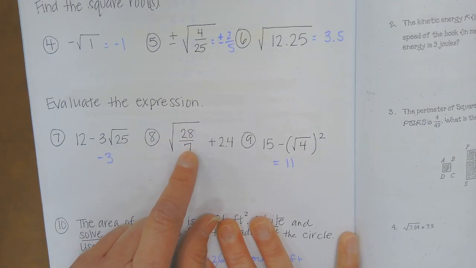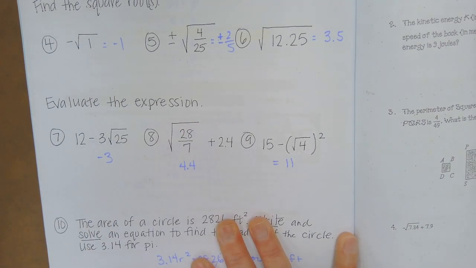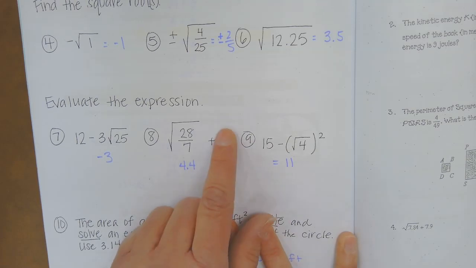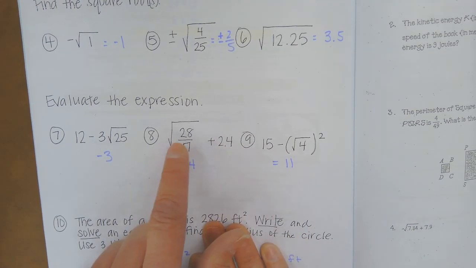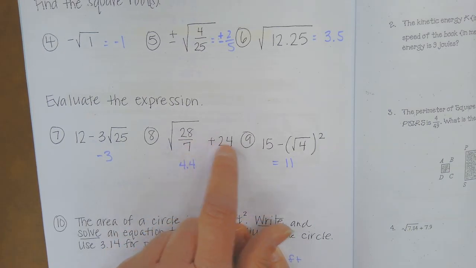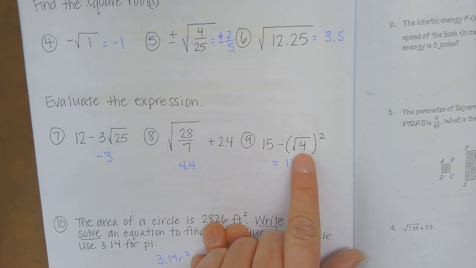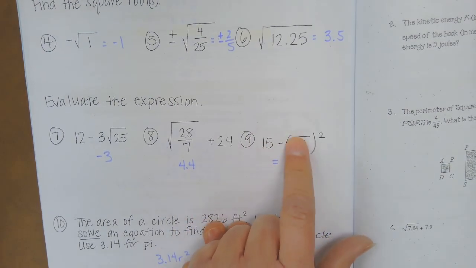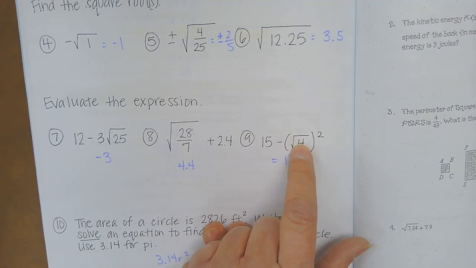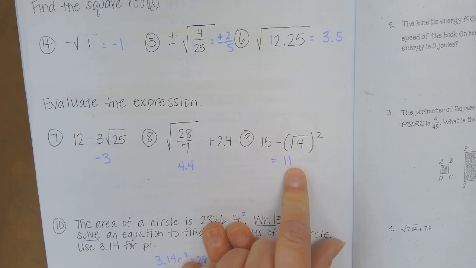On this one, 28 divided by 7 is 4. The square root of 4 is 2. 4 plus 2 and 4/10. The square root of 4 is 2. 2 plus 2 and 4/10 is 4 and 4/10. So on this one, we have to do this first. Okay, parentheses first. So the square root of 4 is 2. Now square it, so that's 4. 15 minus 4 is 11.